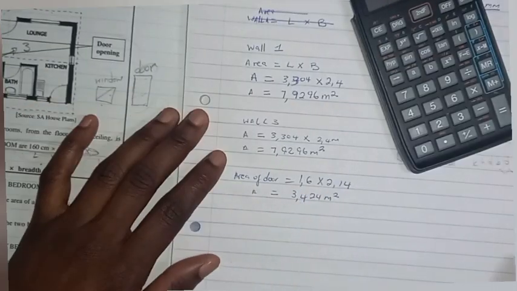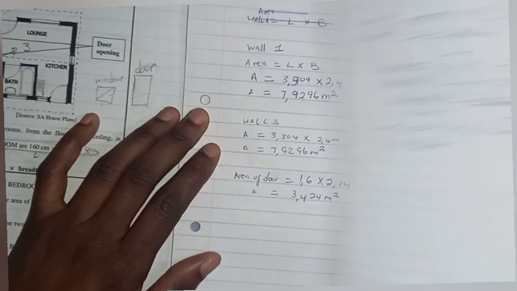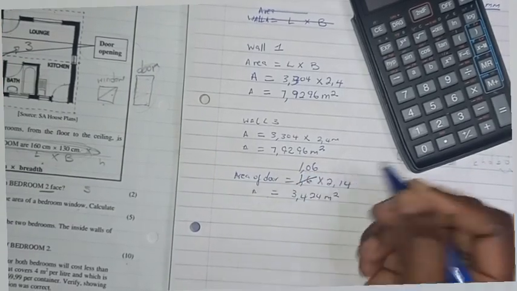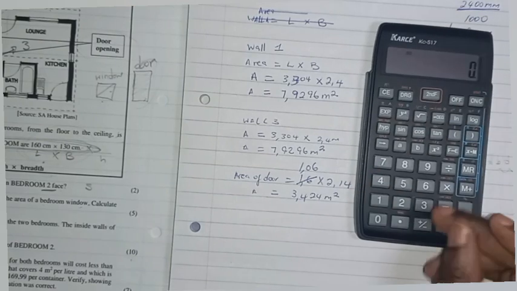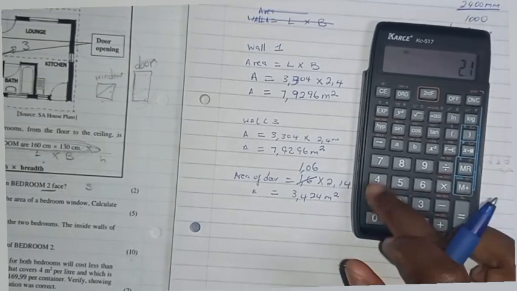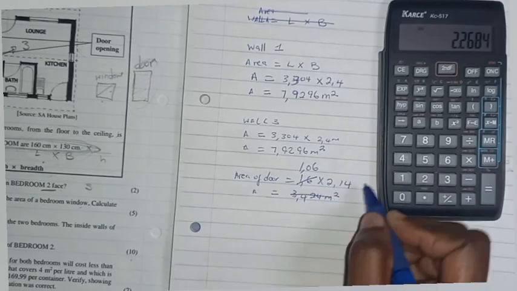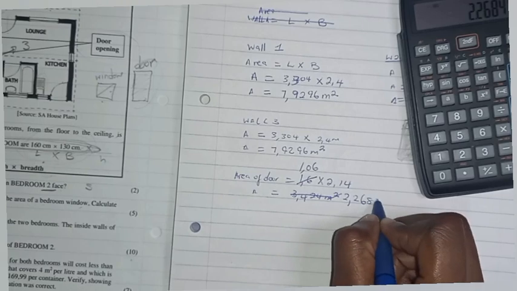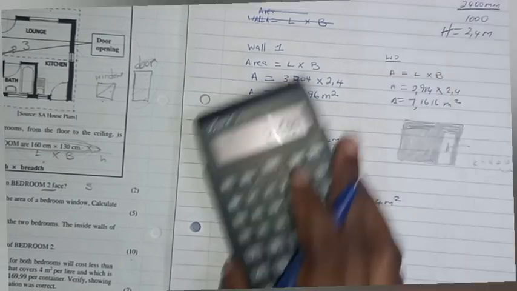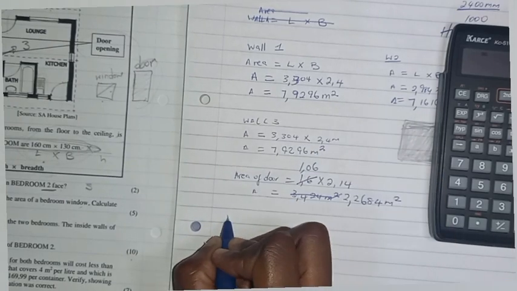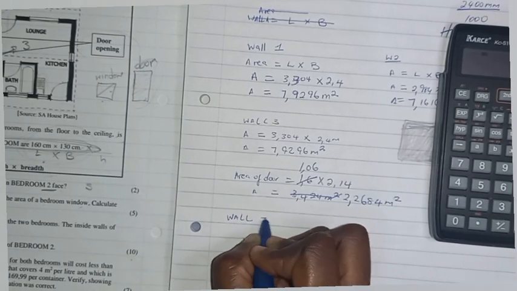I'm wondering why it's so big. It turns out I copied it wrong. It's 1,06. So let's see, I copied that wrong. 1,06 times 2,14. Oh yeah, that makes more sense. 2,2684 meters squared.